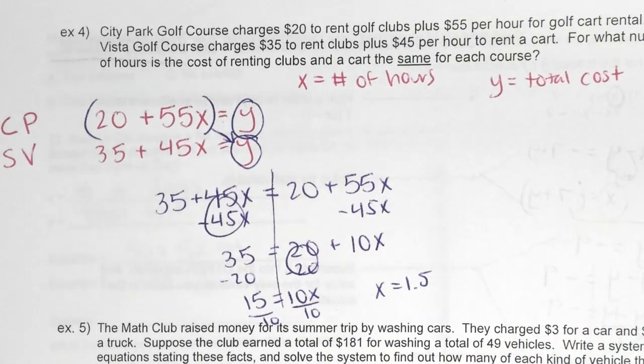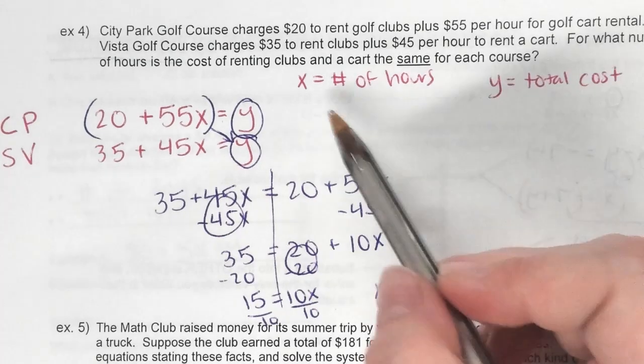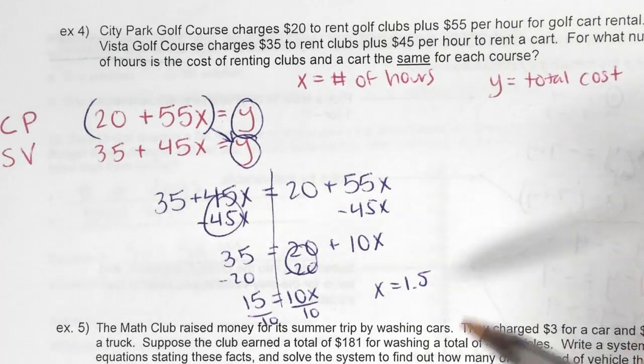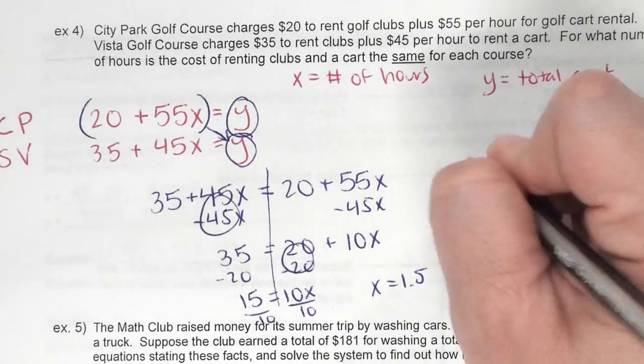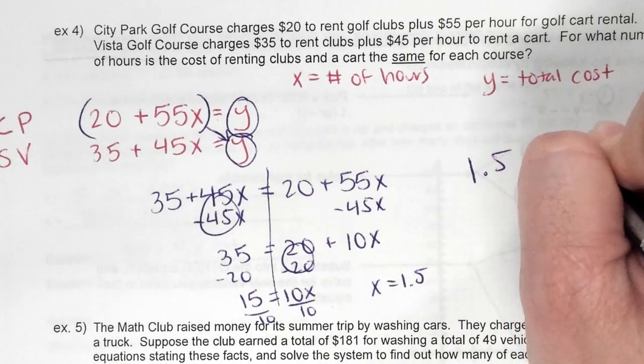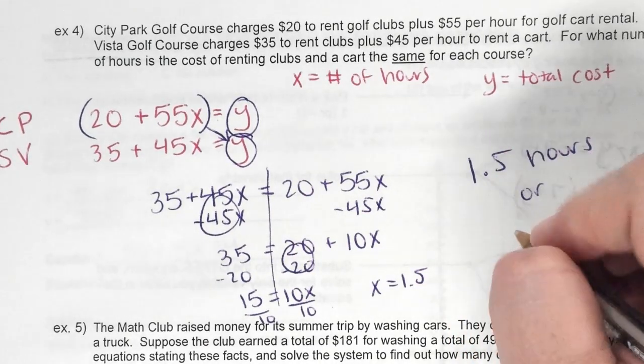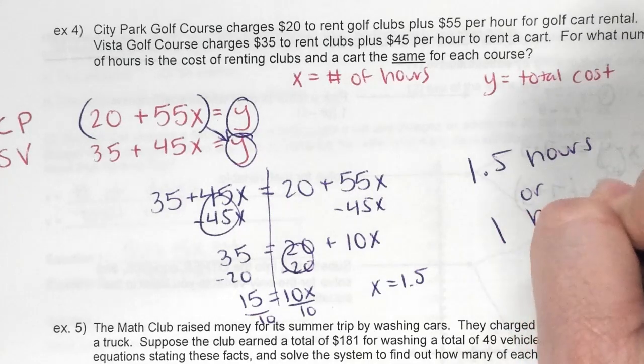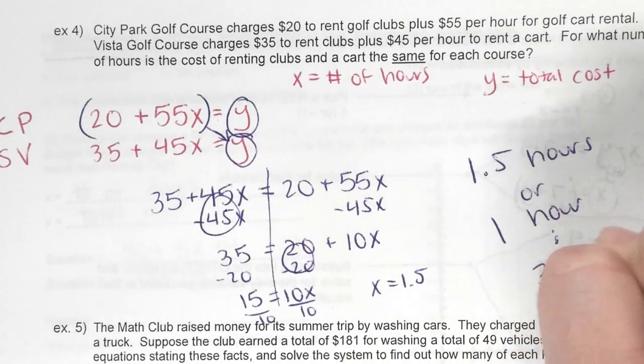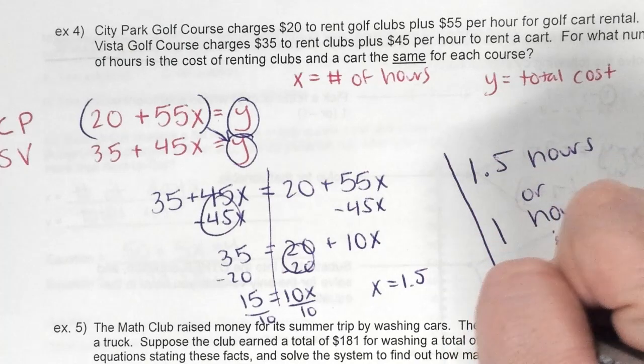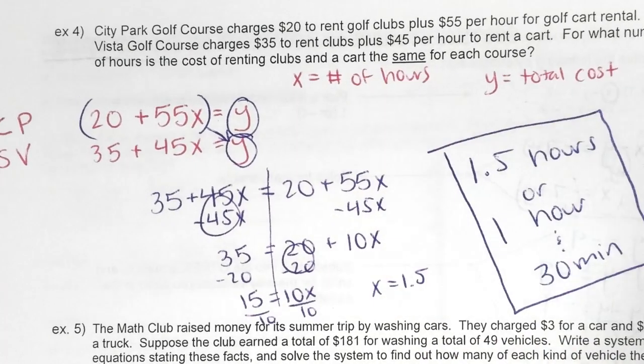Now, before we even plug it in to find y, read the question. It says, for what number of hours is the cost of renting clubs? Well, it says for what number of hours. Does it say what's the total cost? So all we need is hours, and what represents hours, x or y? And what does it equal? So in 1.5 hours, or how else could you word that? 1 hour and 30 minutes. I would take either of those, just so you know.